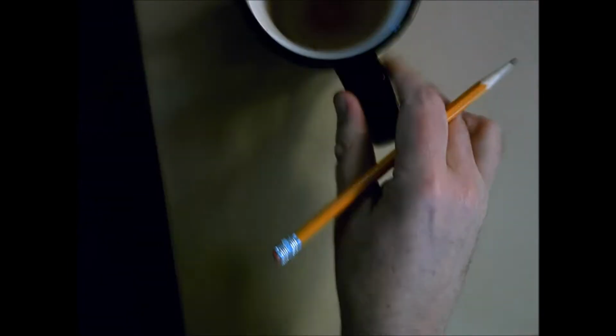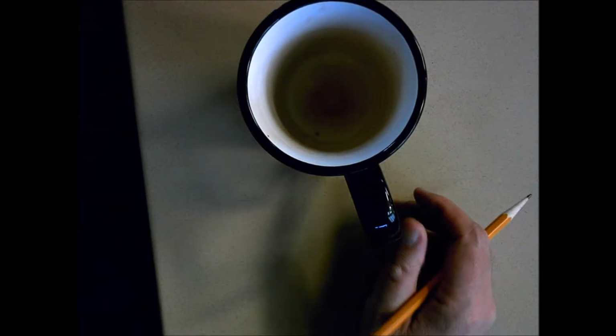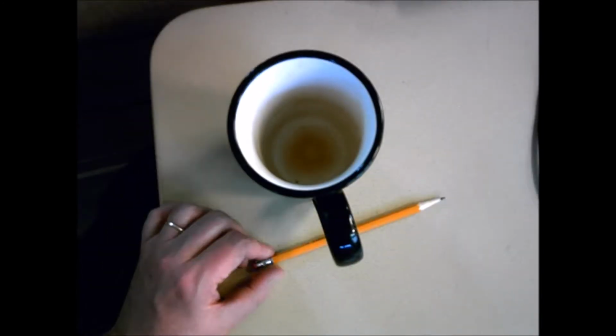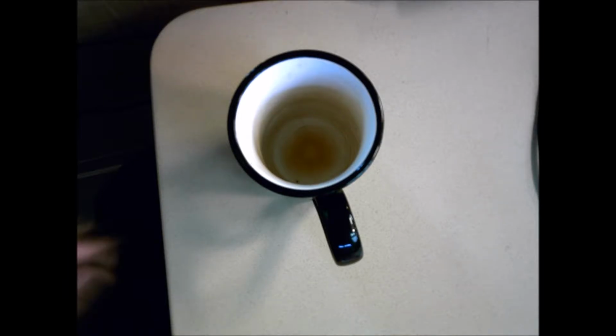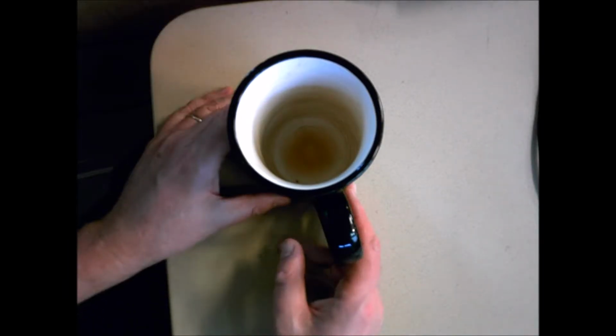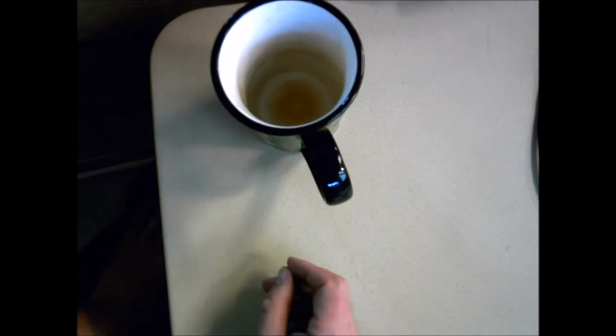Here's my coffee mug. No more coffee in it. And let's zoom out. Let's see if we can get that in focus. Okay, and so I'm going to apply a force to this coffee mug. Are you ready? All right, so here we go.